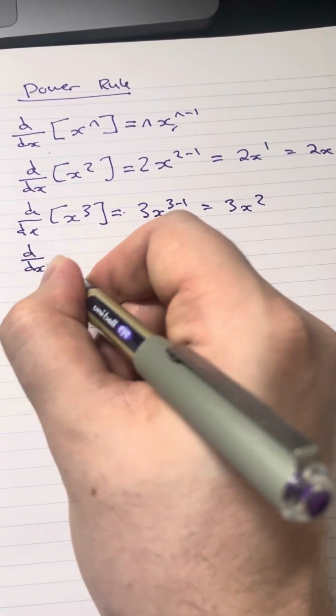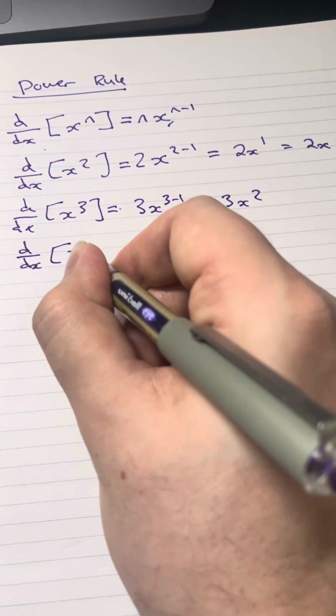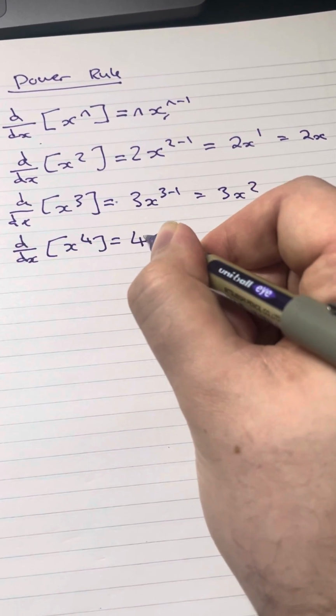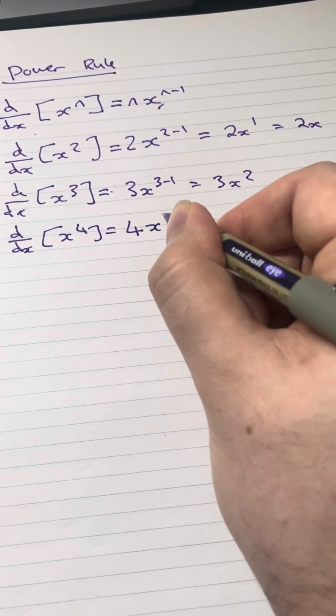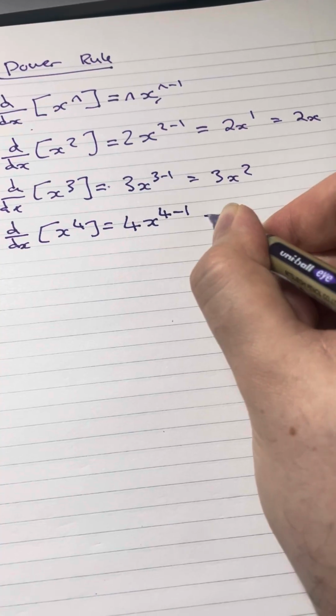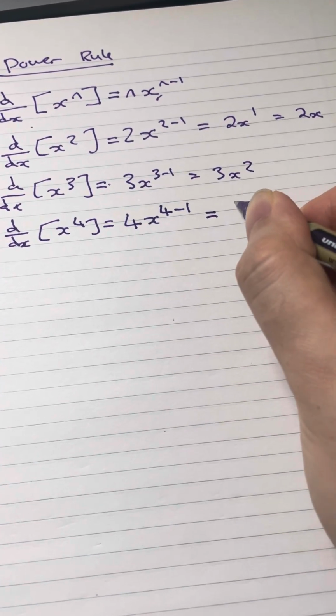If we do x to the 4, we get 4, which is n, x to the n minus 1, which is 4 minus 1. We get the answer as 4x cubed.